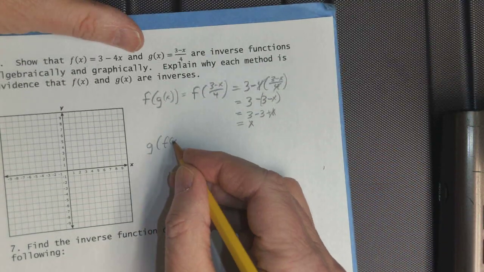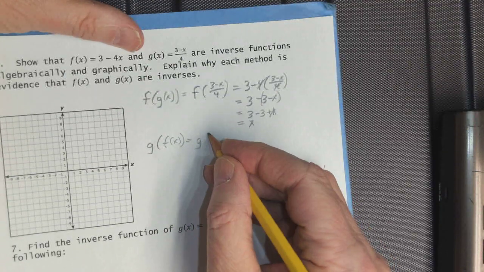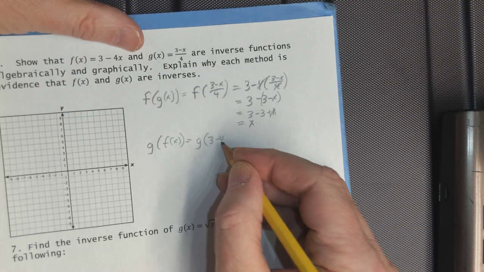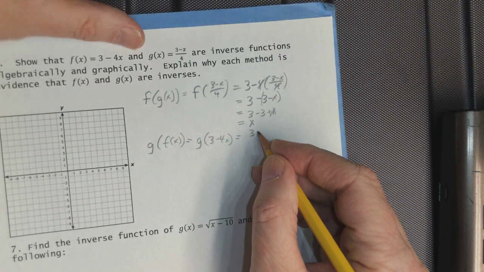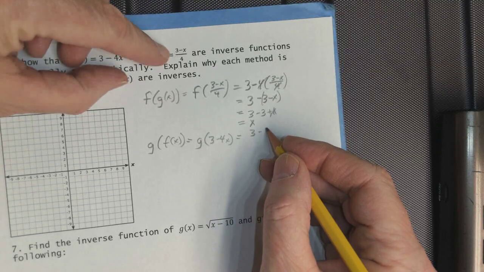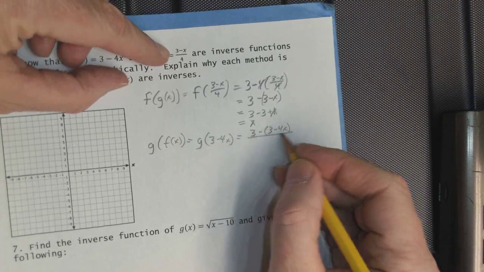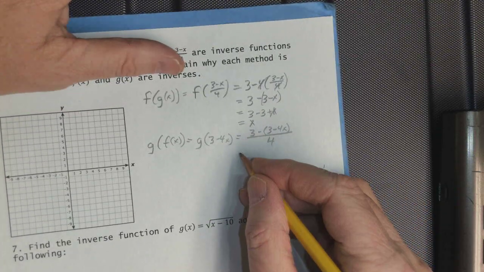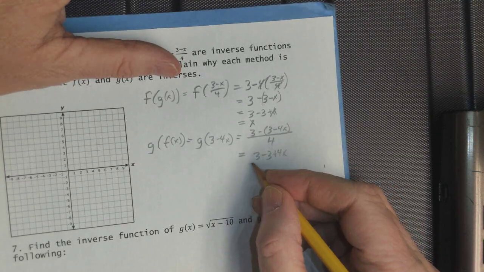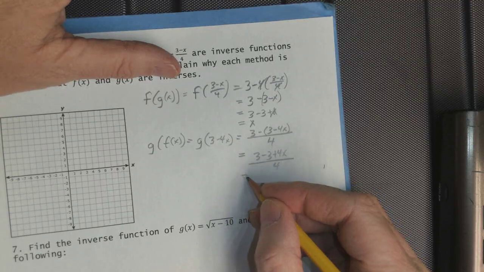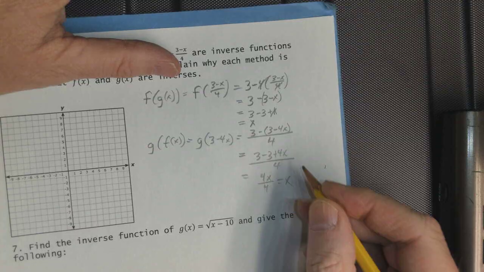G of f of x. That's g of 3 minus 4x. So 3 minus (3 minus 4x) over 4. So that's 3 minus 3 plus 4x over 4. 3 minus 3 is 0. 4x over 4 is equal to x.